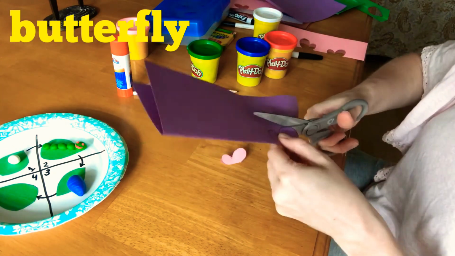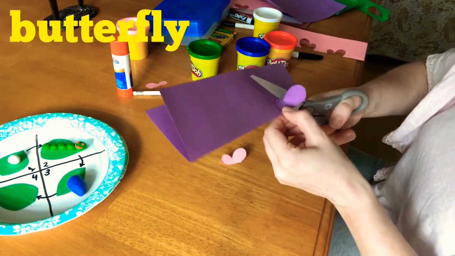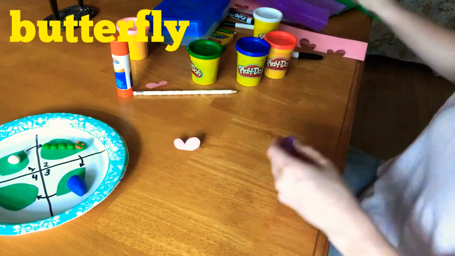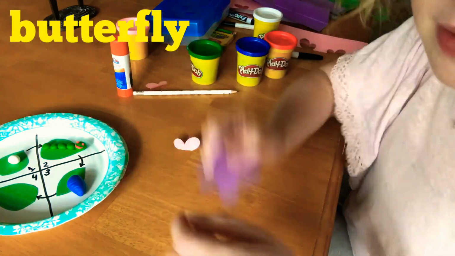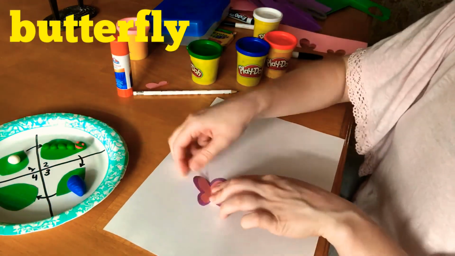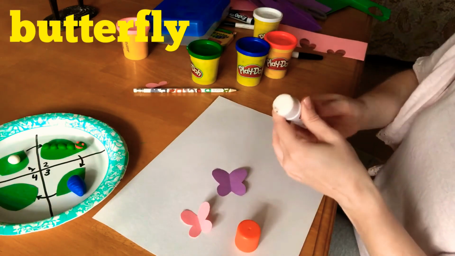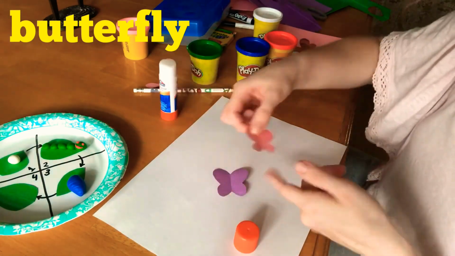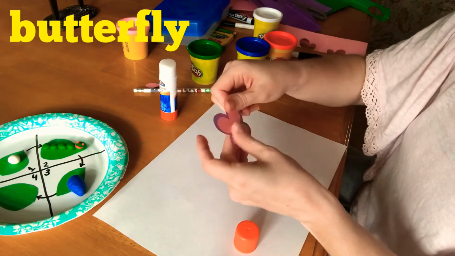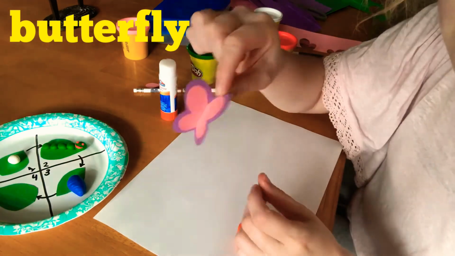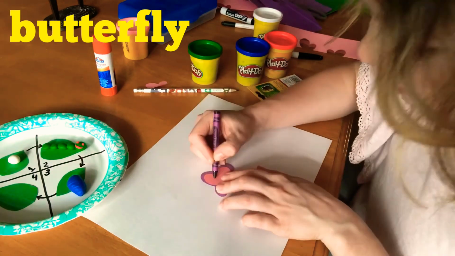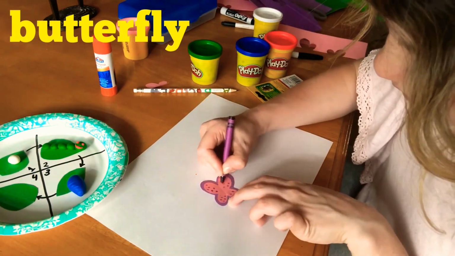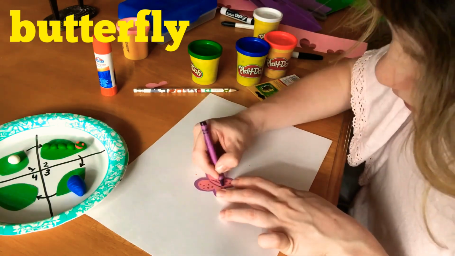My butterfly is going to have purple and pink in it. I think that's going to be really pretty, but you can do any colors you like. What is your favorite color? There it is. Now I will just take my big butterfly and small butterfly and glue them together. Easy peasy. There we go. And I just want to decorate it a little bit, so I'll take a purple marker and draw some dots. You can decorate your butterfly any way you want with any different colors.